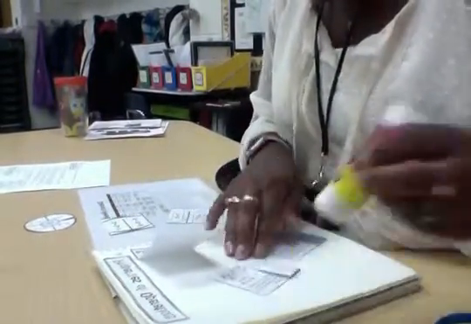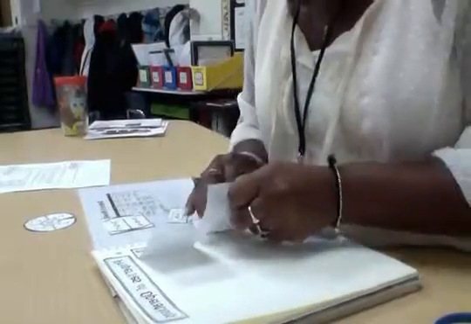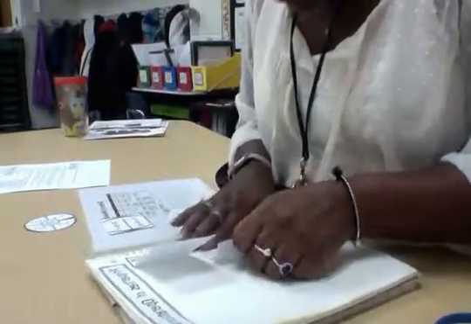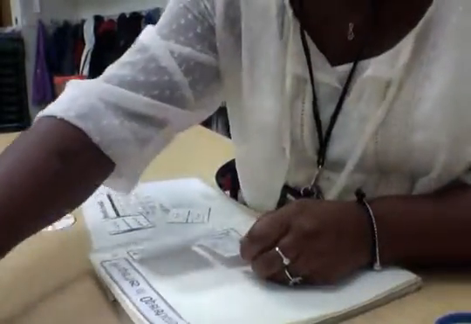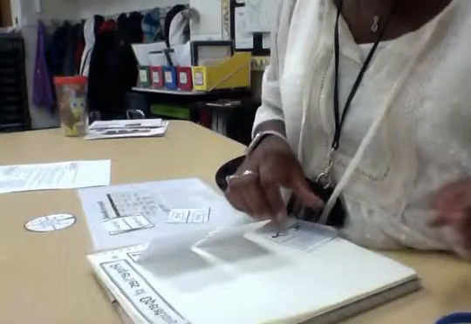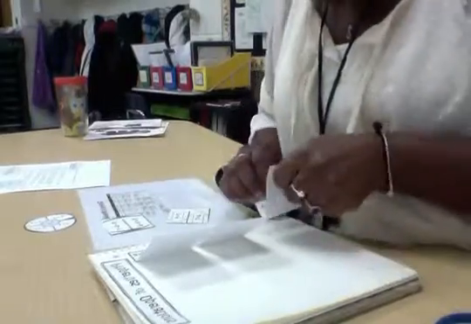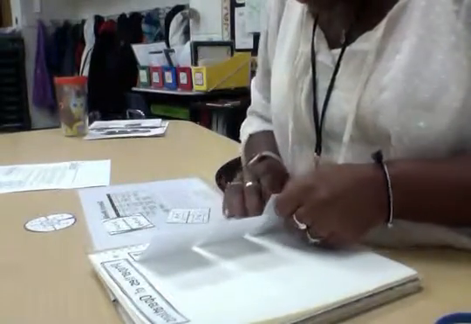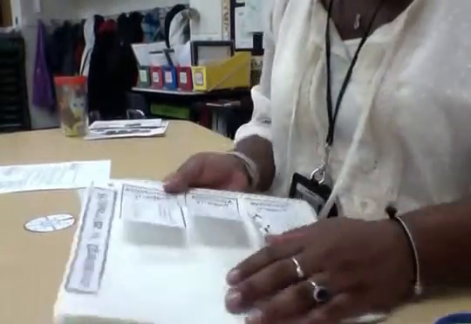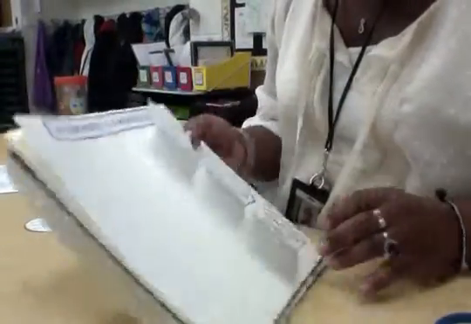Put some glue. Glue that one in. Move the fan because it's blowing the paper. Sorry about that. And then here, right here, glue this one in. So now I've got all 3 of my doors glued in, okay?